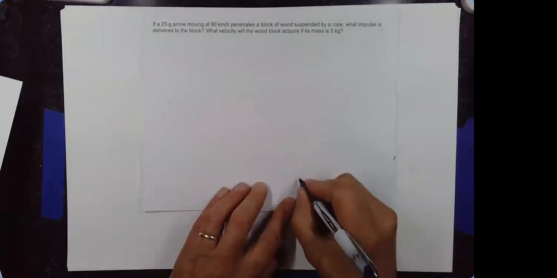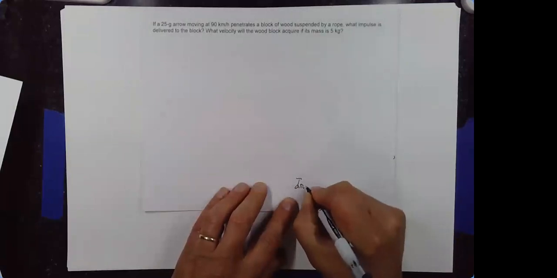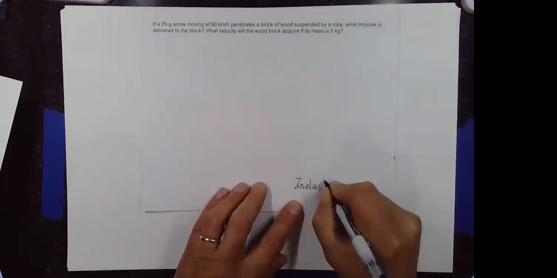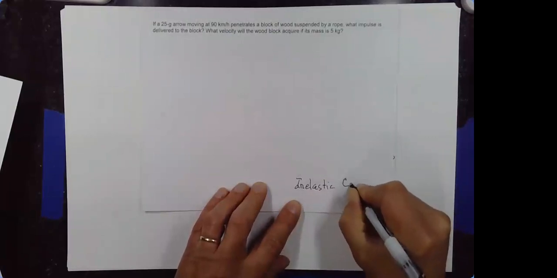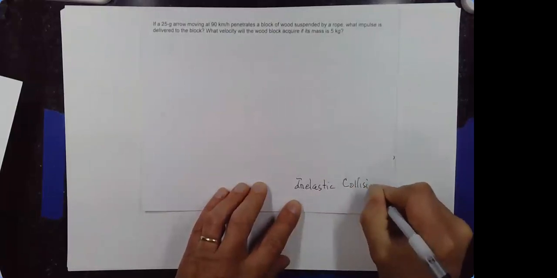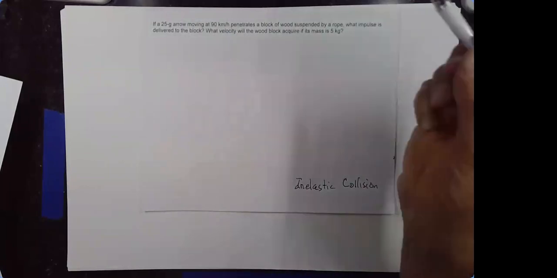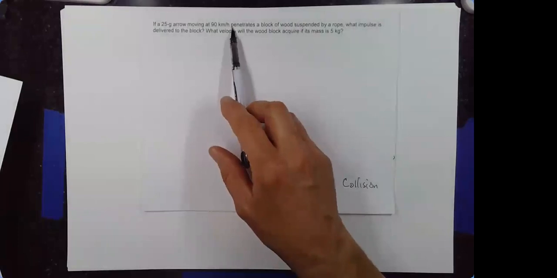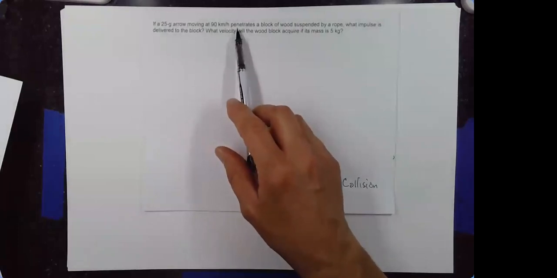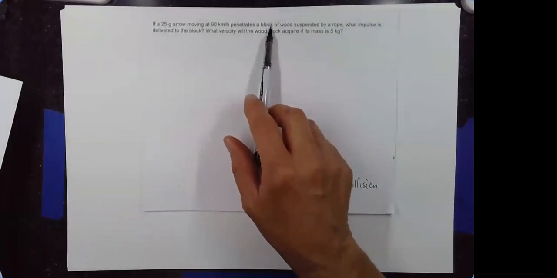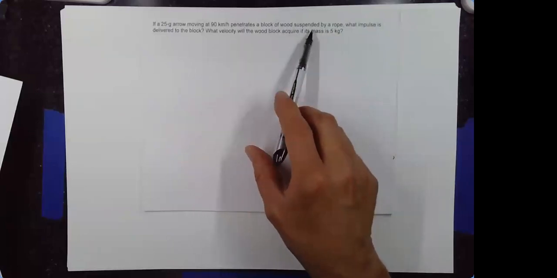Now, this time's actually going to be an example of something called an inelastic collision. In an inelastic collision, kinetic energy is lost, or mechanical energy is lost. We have this arrow moving at 90 kilometers per hour, which isn't super fast, but it penetrates a block of wood suspended by a rope.